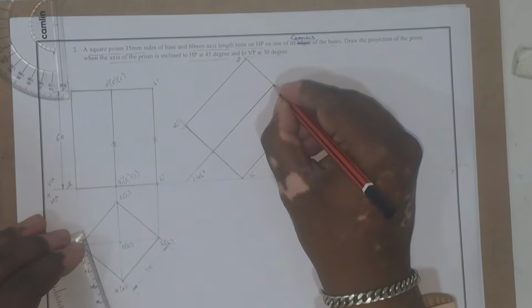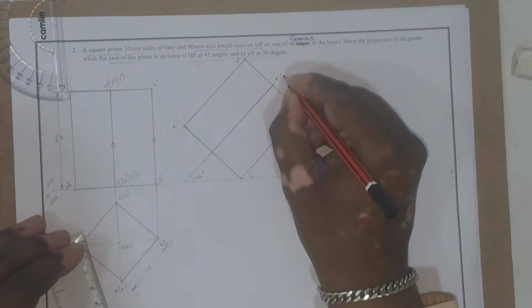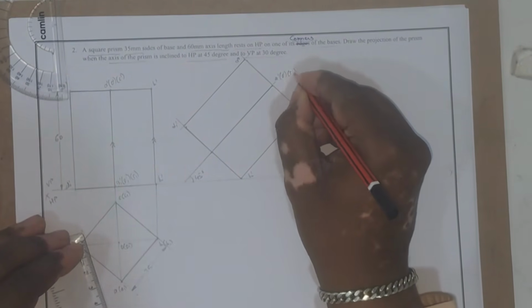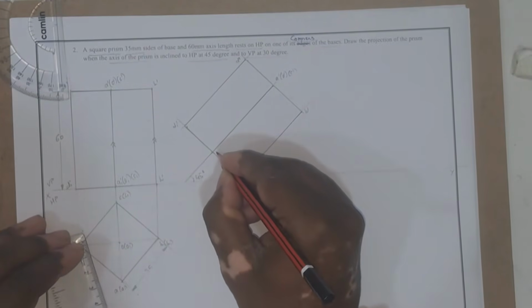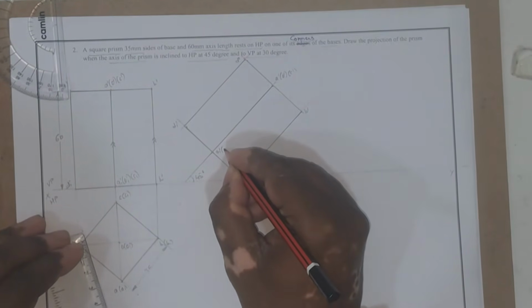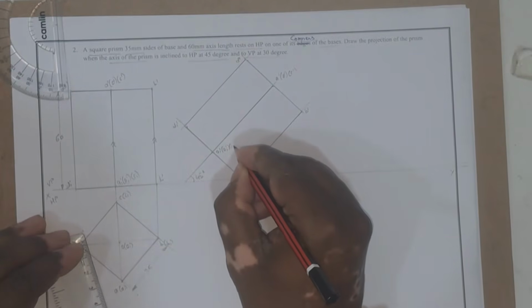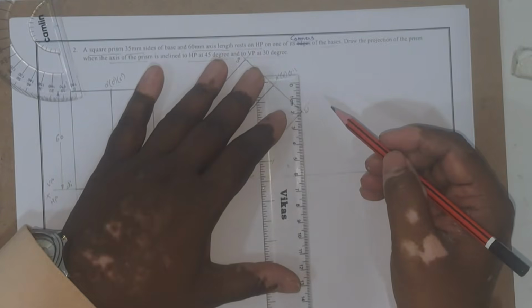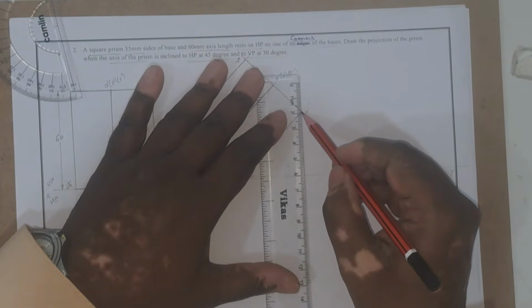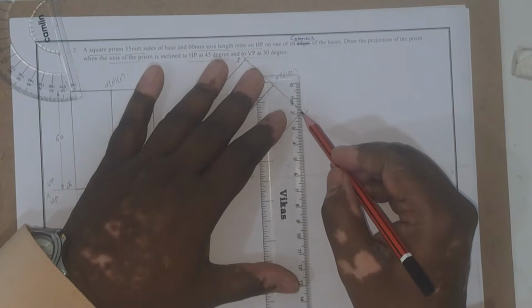So this point here is A dash bracket O dash bracket C dash, and this point here is A1 dash bracket O1 dash bracket C1 dash, right? So let us draw the projection lines from each of these points and get the second position top view.